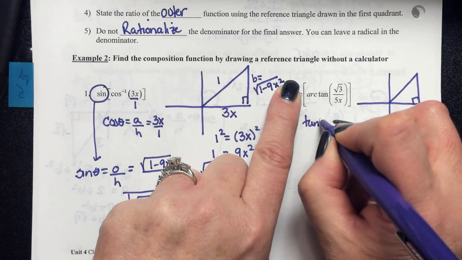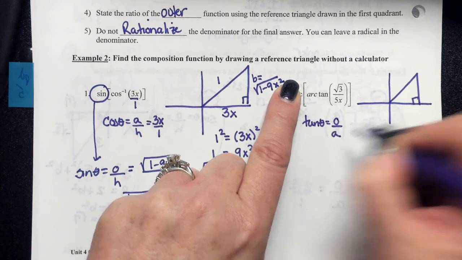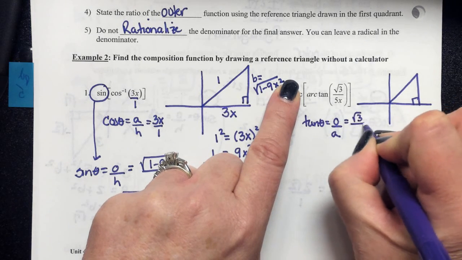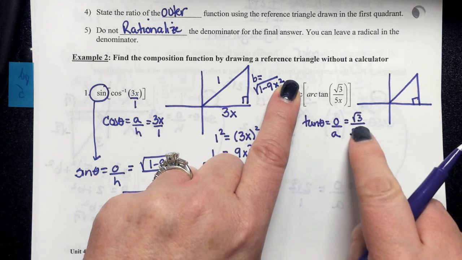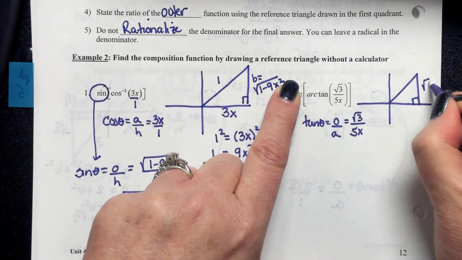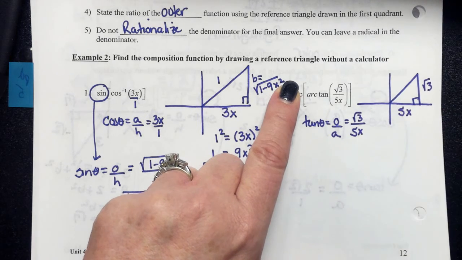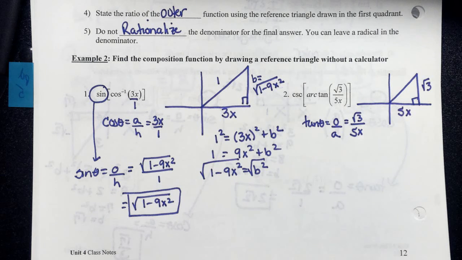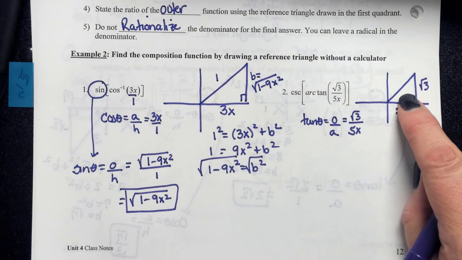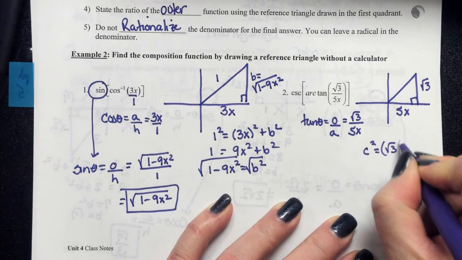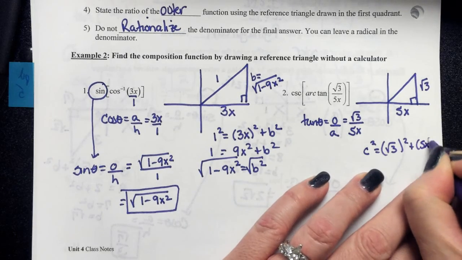Remember, tangent is the opposite over adjacent by your SOHCAHTOA. So they're giving me the square root of 3 over 5x. So the numerator is the opposite side, which is square root of 3. The adjacent side I'll label as 5x. So any questions on how I've labeled those two sides? How do you find the third side? You're going to use what theorem? Pythagorean. So remember, c squared is equal to square root of 3 squared plus 5x squared.